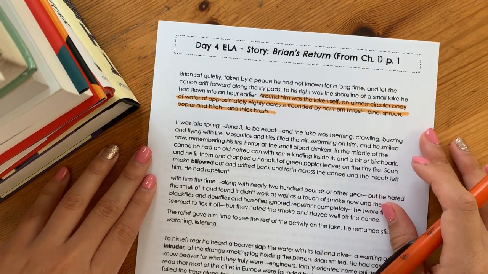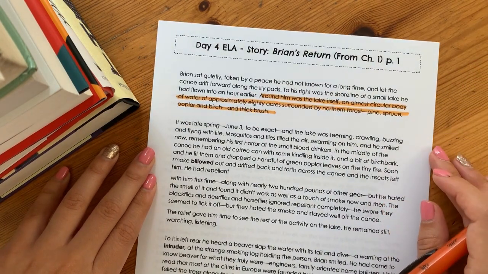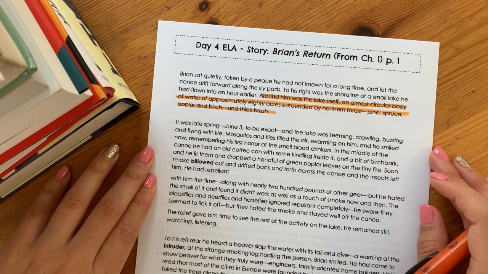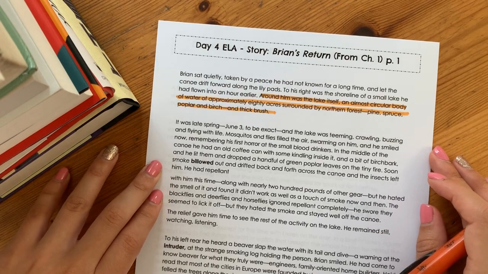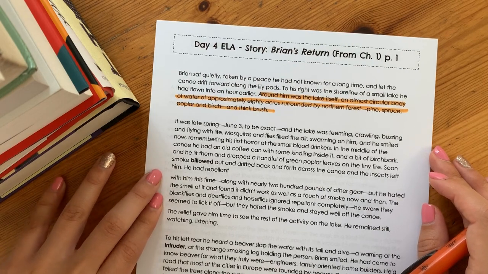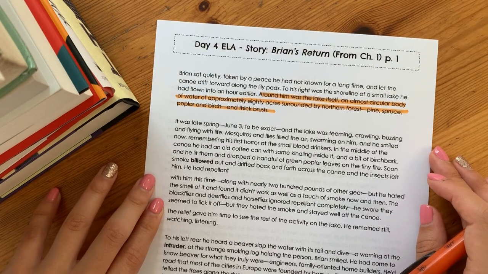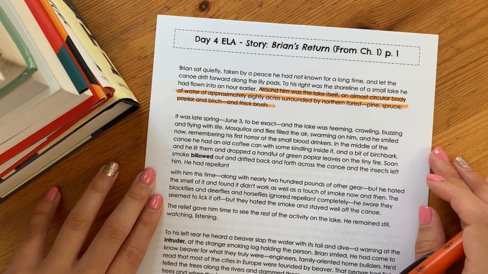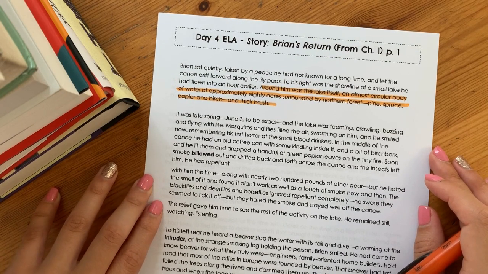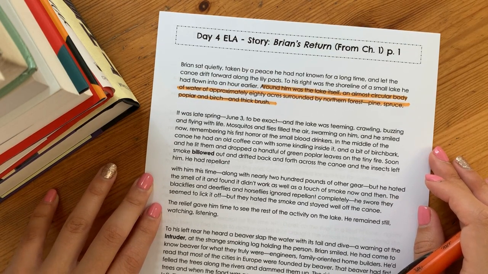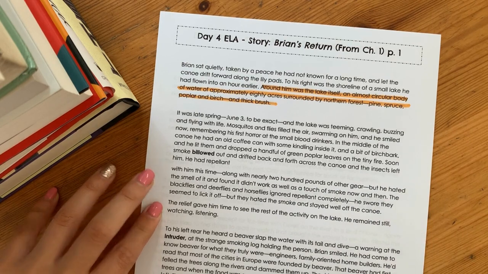He had repellent with him this time, along with nearly 200 pounds of other gear, but he hated the smell of it and found it didn't work as much as a touch of smoke now and then. The black flies and deer flies and horse flies ignored repellent completely. He swore they seemed to lick it off, but they hated the smoke and stayed well off the canoe. The relief gave him time to see the rest of the activity on the lake. He remained still, watching and listening.